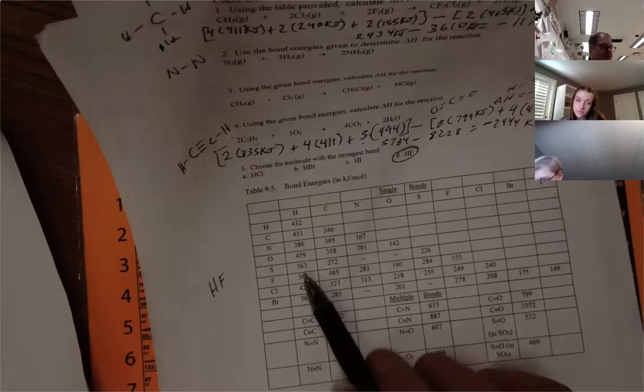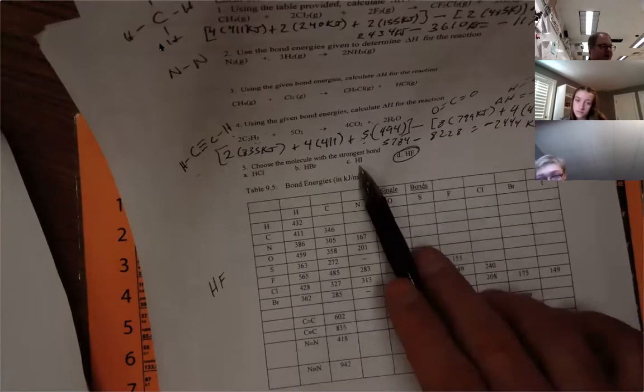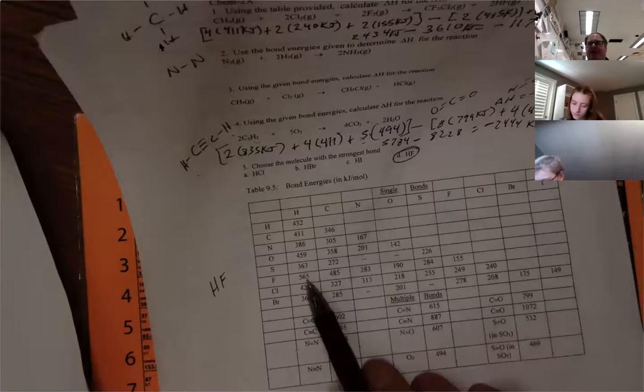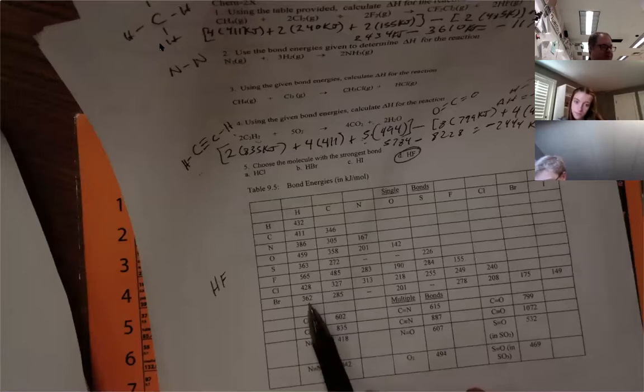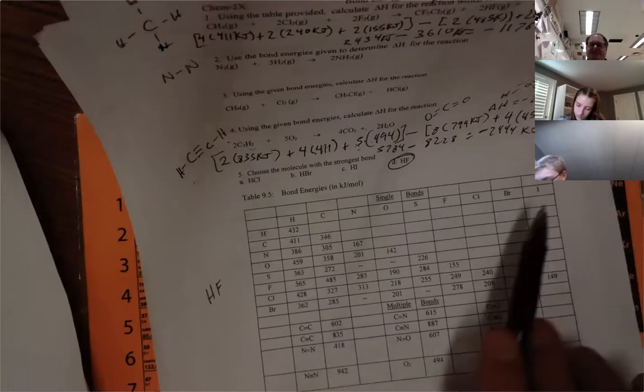So basically, if you're doing the bond between H and I, we know it's lower than 565. Cl is just below F at 428, 362 for Br. So it's probably lower than 362. I would say it's in the low 300s. But it's not on this sheet. Yeah, it's just not on here. All right. We could always look it up on the internet if we wanted to, though.